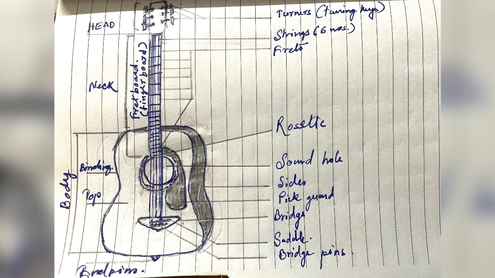Now after that, there are the sides of the guitar. There is a pick guard. Some guitars have a pick guard, so that when you're picking with a plectrum, it doesn't scratch the body of the guitar. That is why it's there. Some guitars have it, some guitars don't. It depends on the make of the guitar.